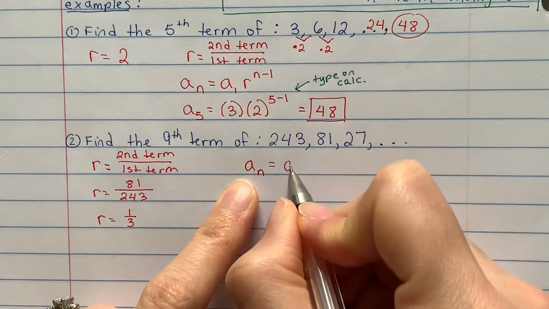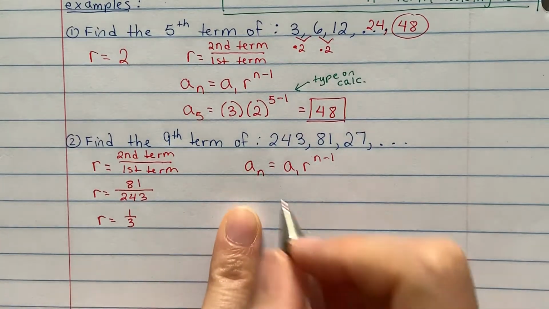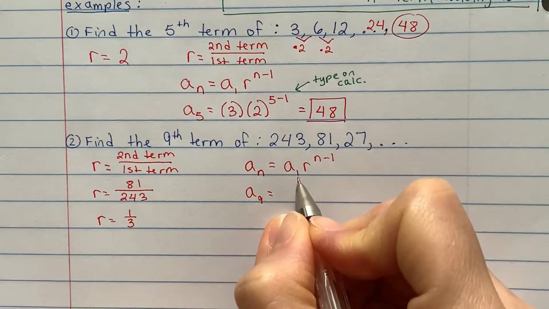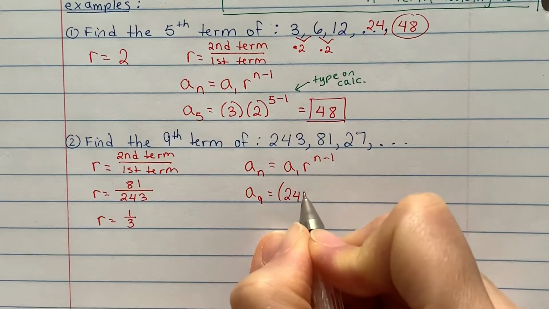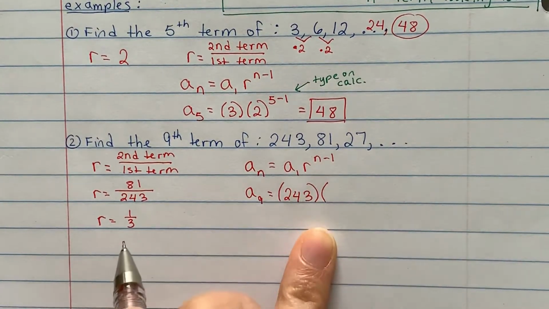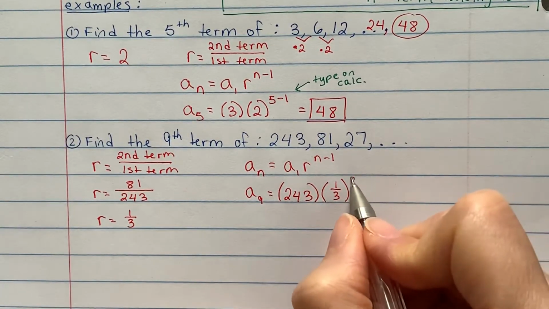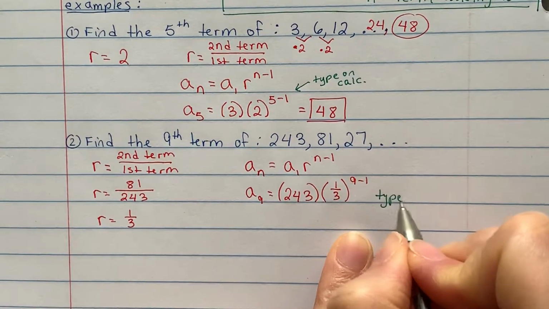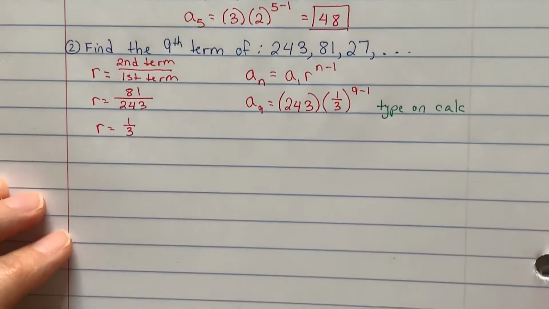a sub n is equal to a sub 1 times r raised to the n minus 1. So we need the 9th term. So this is a sub 9 is equal to a sub 1. What is a sub 1 in this problem? 243. Parentheses r, we figured out r was the fraction 1/3. Close the parentheses, raised to the 9 minus 1. So at this point, this is where you need to type this on the calculator. And please, I really encourage you to grab your calculators and make sure that you are able to get the same answer that I will be giving you.